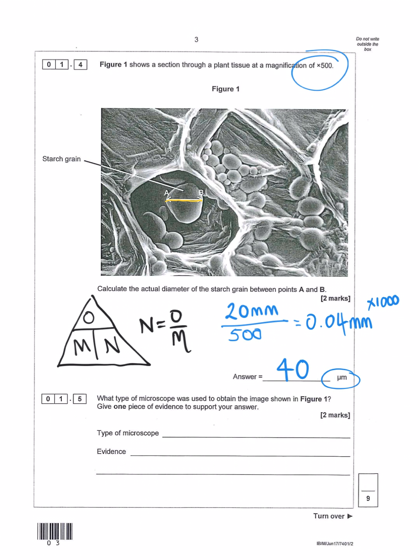Now you may have converted to micrometers at this point here, and dividing 20,000 micrometers by 500 will have also given you the answer 40 micrometers.